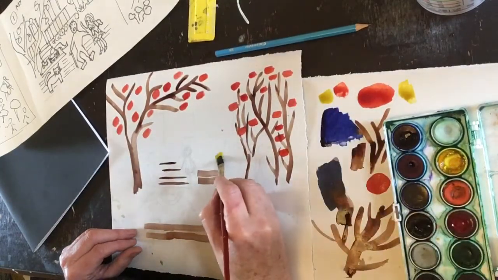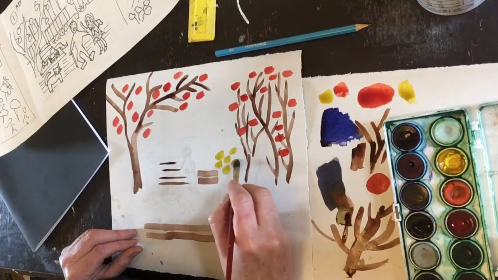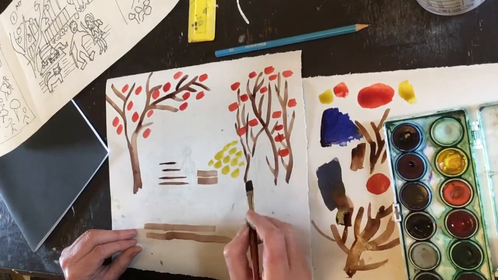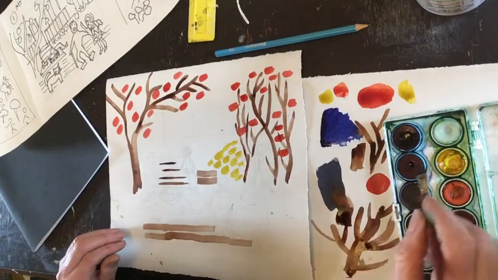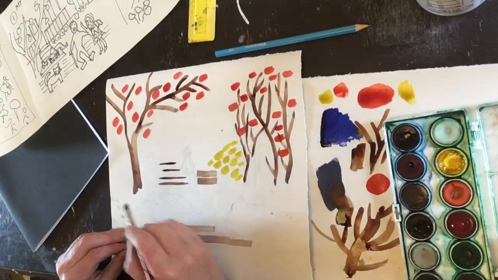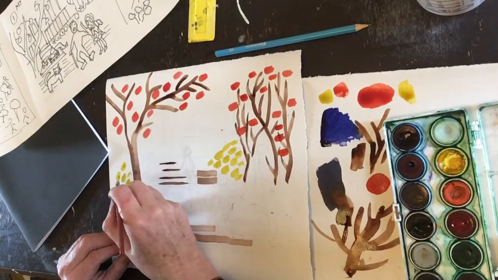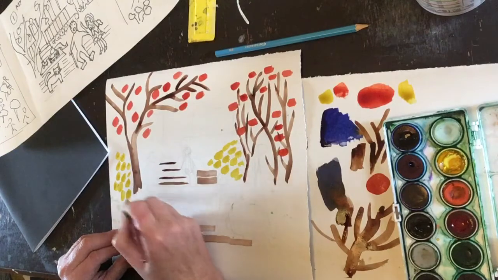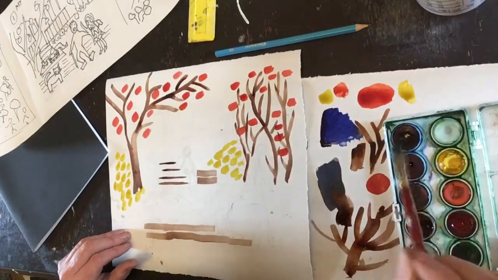I might put some of these little flowers that are going to be here. And if I put some more of those over here to kind of balance the picture. Let's go for my sort of shrub over there. There were some shrubs, I think, over there. And I'm going to go back to my blue.